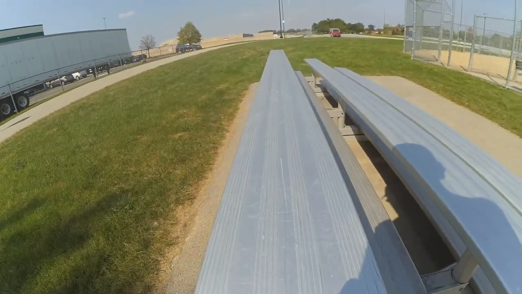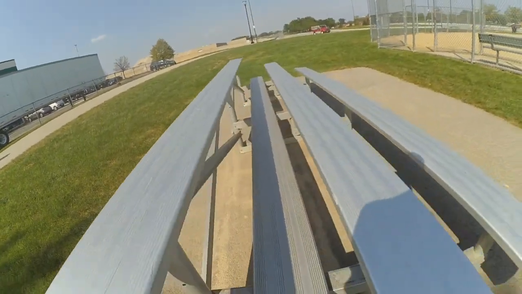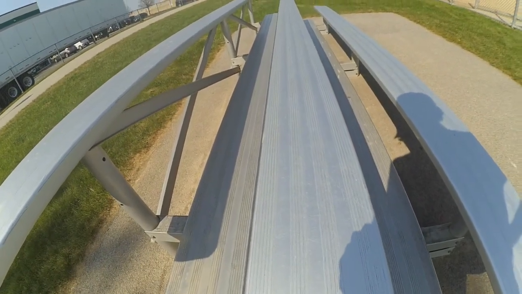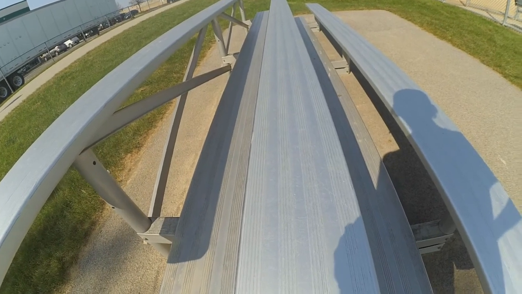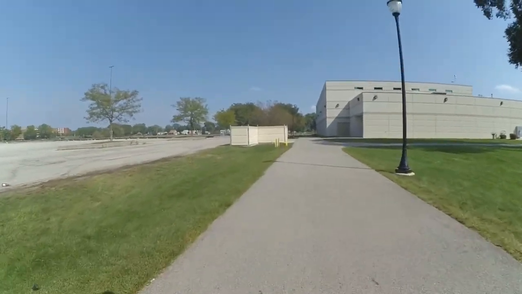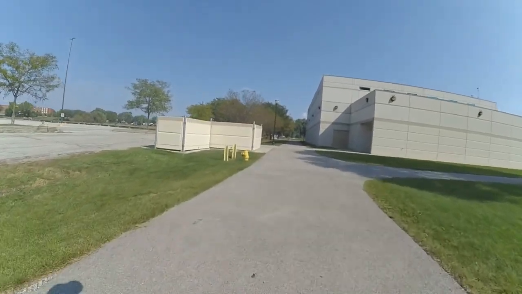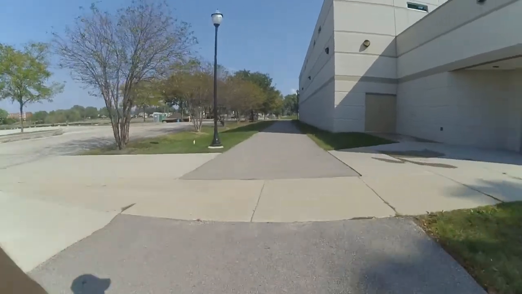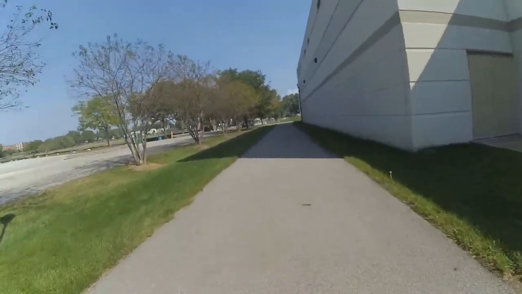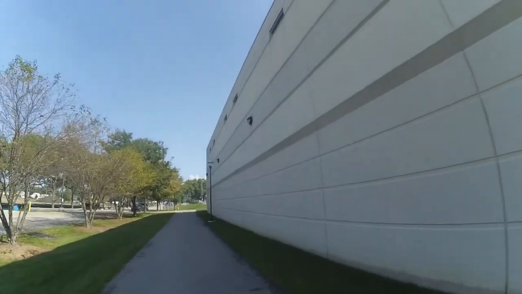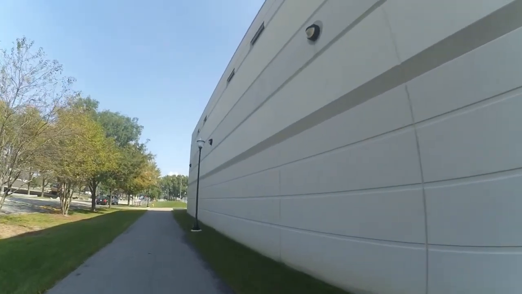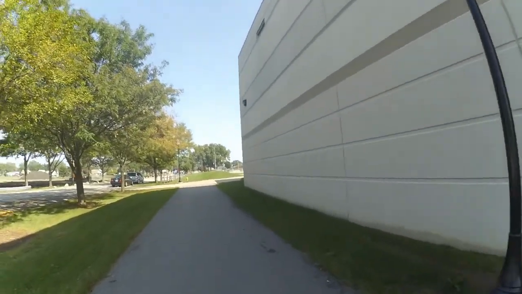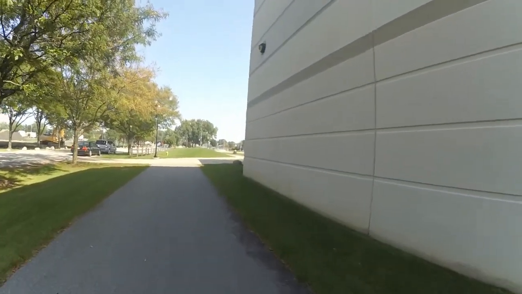See, on this bench it has this linear line pattern to it. We have a bunch of thin lines and then thick lines. You can see the pattern in the wall. It has a grid, rectangular shapes. A lot of buildings have patterns in the structure.